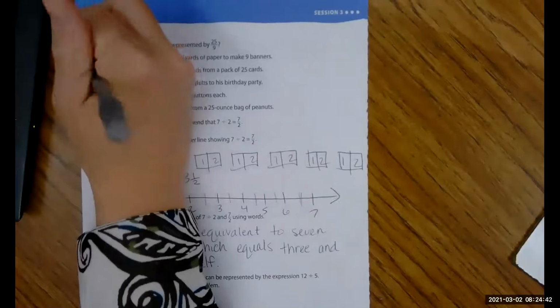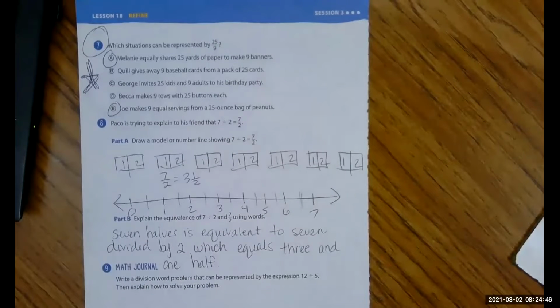There is also a question like this on your test. Which situations can be represented by 25 divided by 9? So you are looking for division problems that represent 25 divided by 9. So A says, Melanie equally shares 25 yards of paper to make 9 banners. She has 25 yards divided by 9 to make the 9 banners, so A is correct.